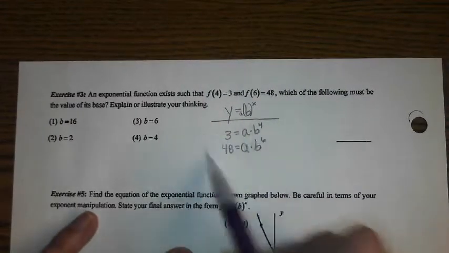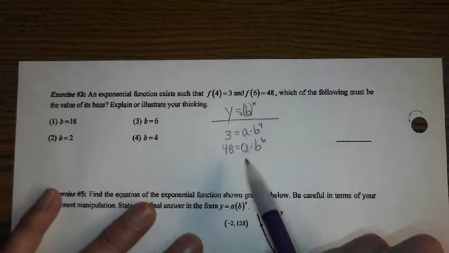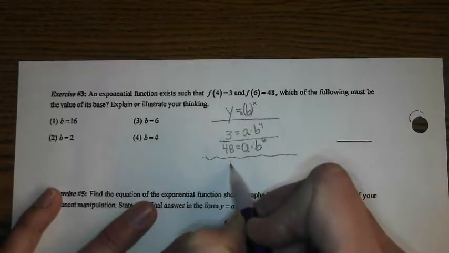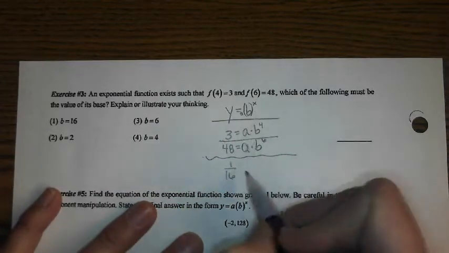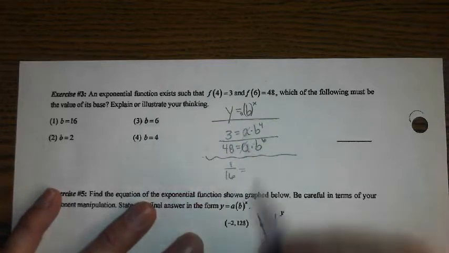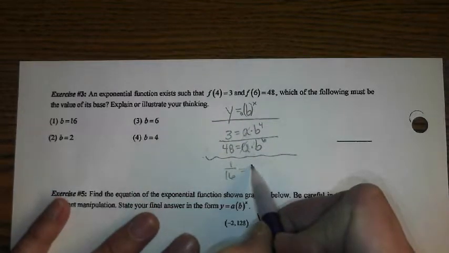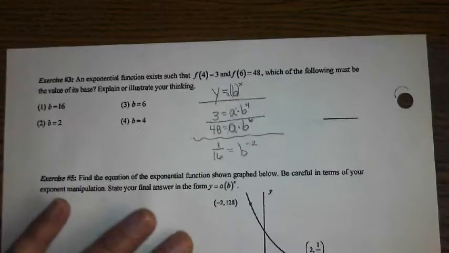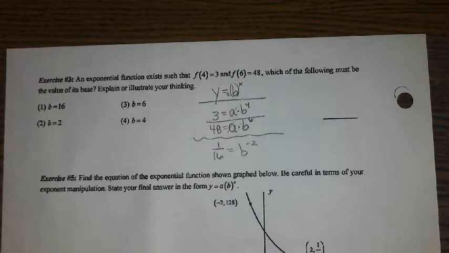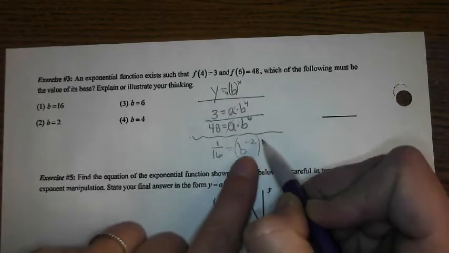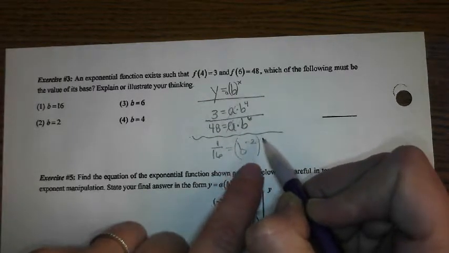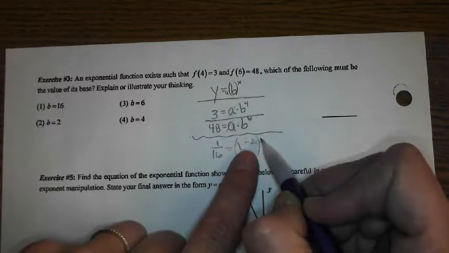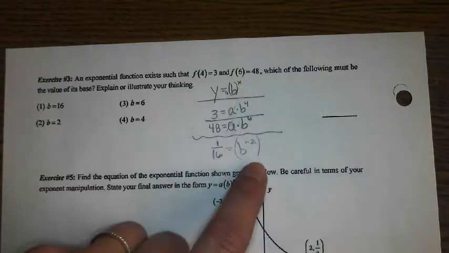Anyway, what operation are we supposed to do here? Division. So when I divide, 3 over 48 is 1/16. A over A cancels. And what is this? B to the negative second. So this might be a little bit trickier. What am I raising both sides to? Nope, I want the exponent to end up being b to the first. So negative 2 times what would give me 1?